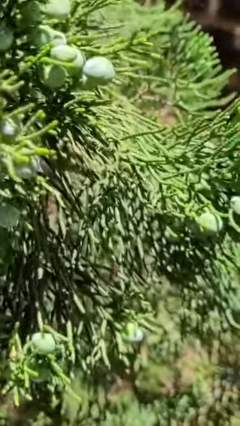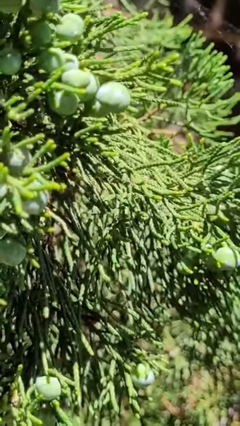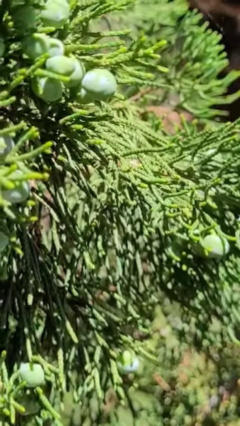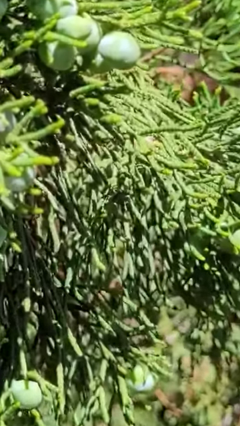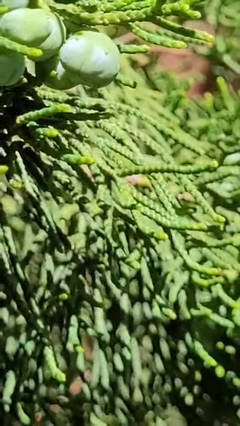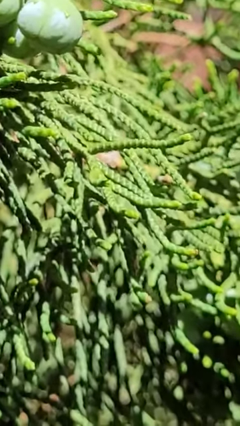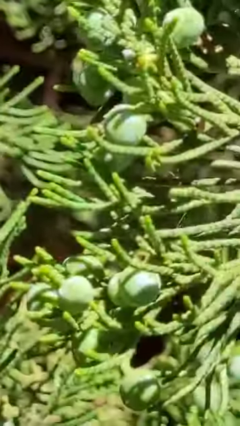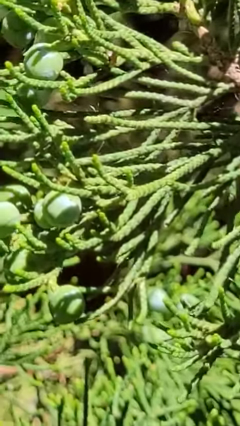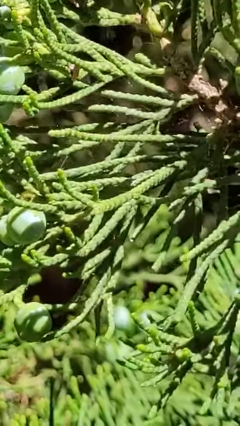They are much reduced, not more than 1 mm across, but on any branch they are closely packed. So you see, this is the arrangement of leaves which are scaly. So this is Juniperus chinensis, native to China, Asia.